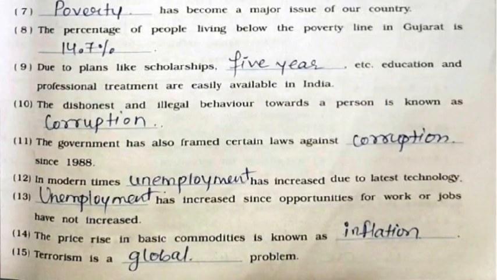Ninth, due to plans like scholarship, 5-year, etc., education and professional treatment are easily available in India. 10th, the dishonest and illegal behavior towards a person is known as corruption. 11th, the government has also framed certain laws against corruption since 1988.